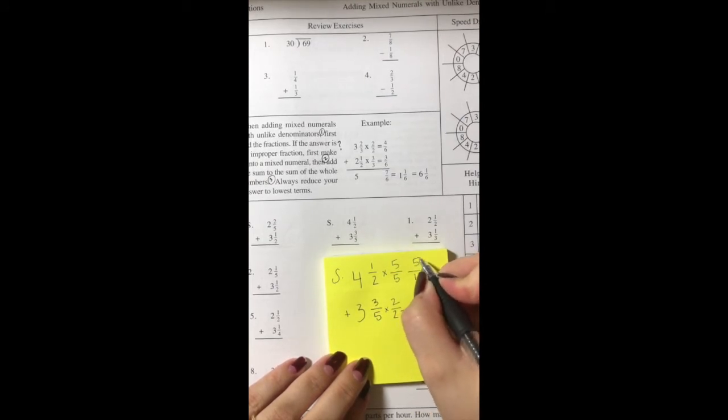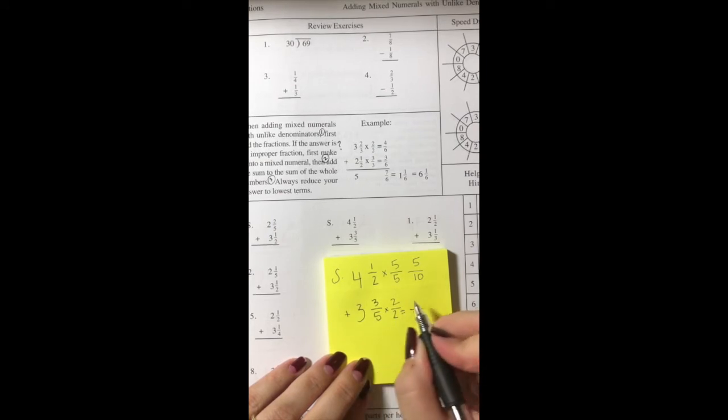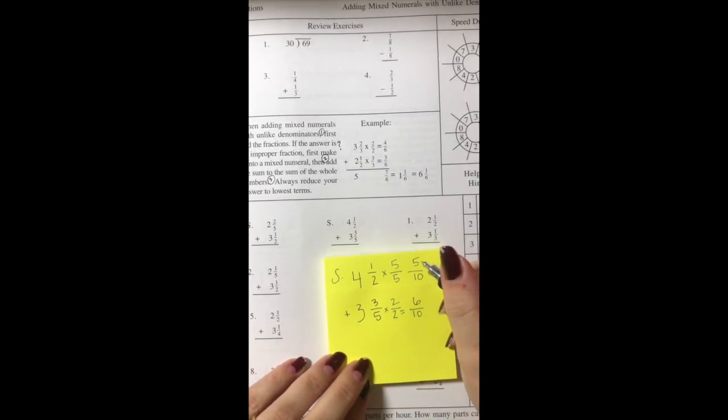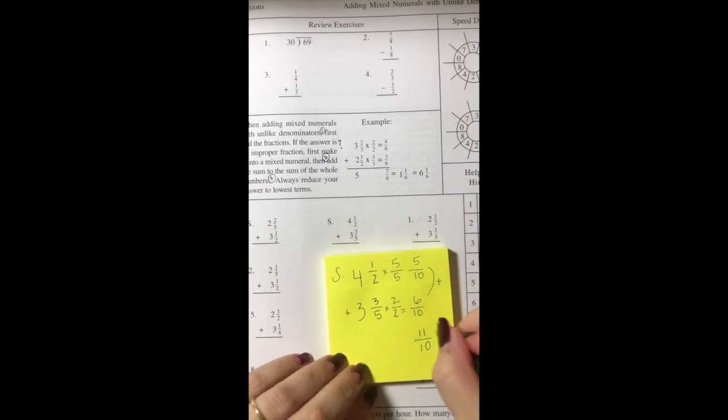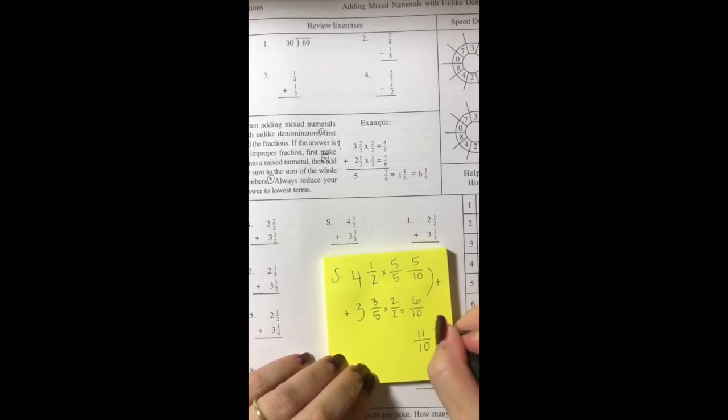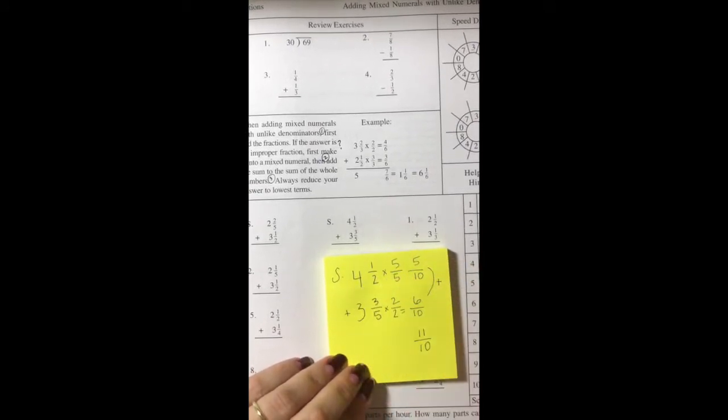1 times 5 is 5. 3 times 2 is 6. And then we add 5 plus 6. And 5 plus 6 is 11. So we're going to have 11 over 10. Now is that improper? Yes. So we have to change this to a mixed number before we add to our whole numbers.